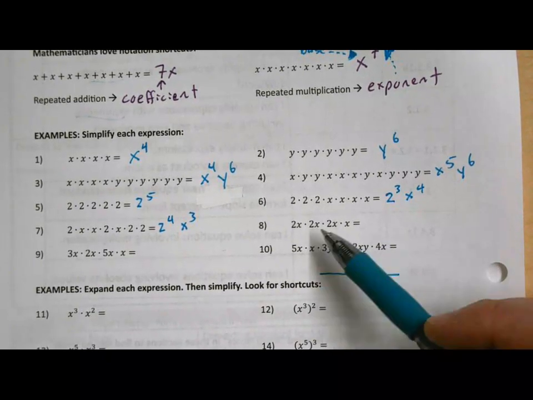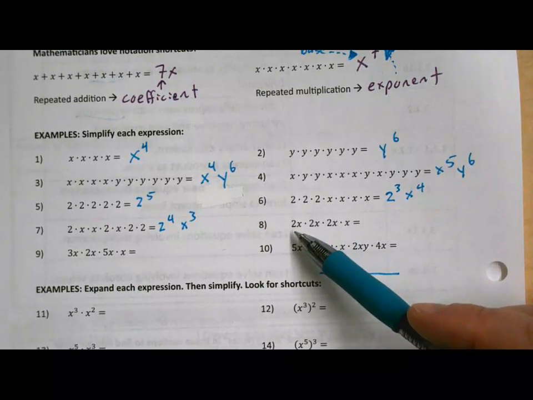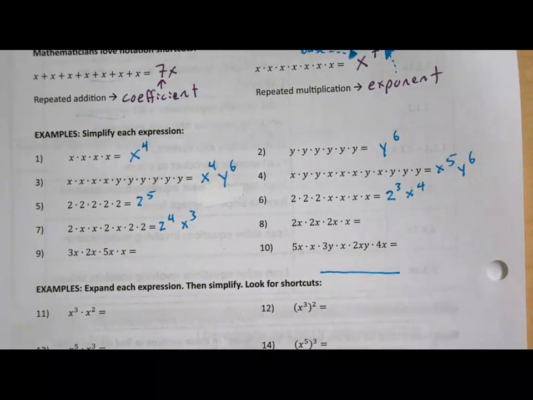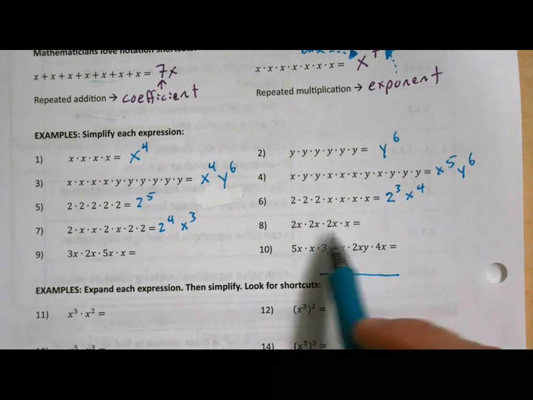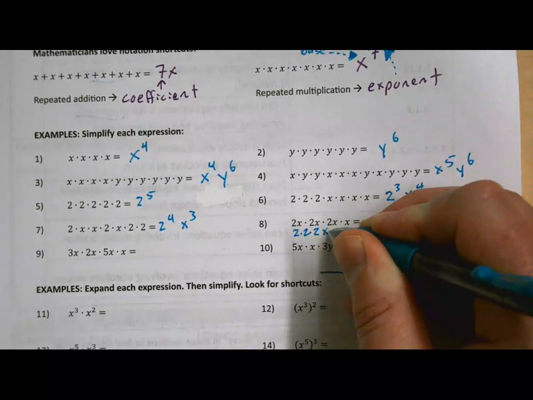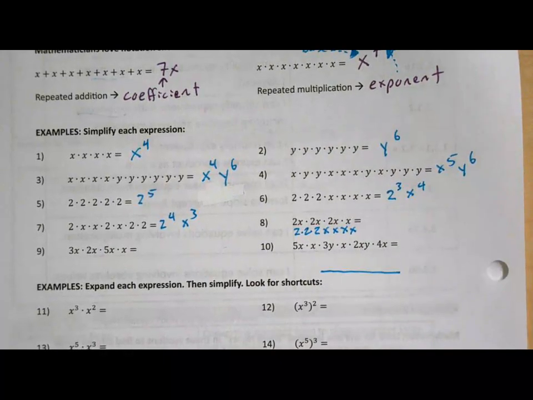All right, and number 8, it may be tempting to think of this 2 and this x as stuck together, but they're just being multiplied, right? You guys know when you see a 2 with an x next to each other that it's being multiplied. So they're not really stuck together. We could rearrange this whole thing and put those 2's first and then those x's afterwards. And it would be the exact same thing. We're allowed to multiply in any order we want to.